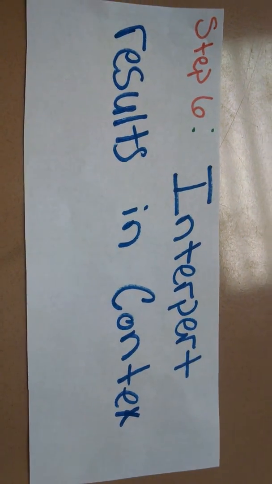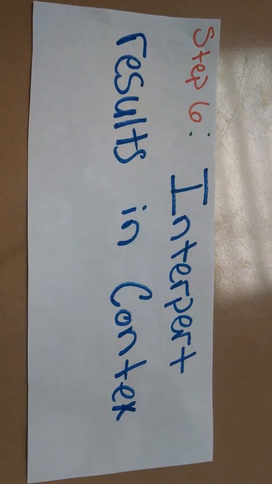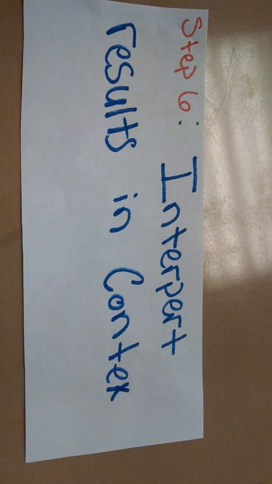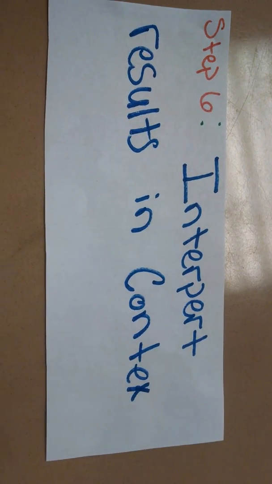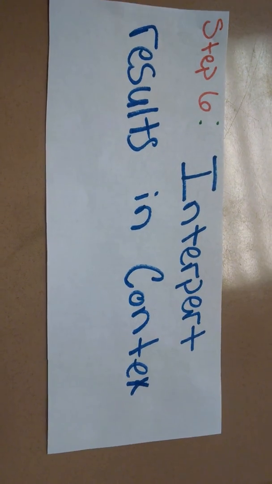Finally, you will need to interpret the results into a context of the problem in a sentence. The results for this problem is 100 scientific calculators and 170 graphing calculators. The end.